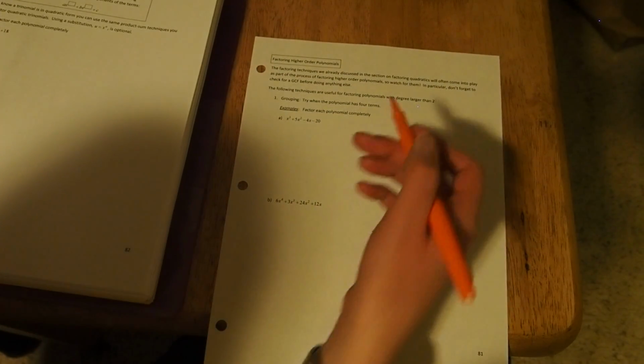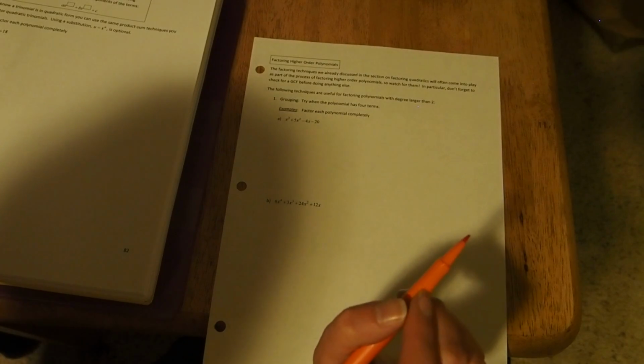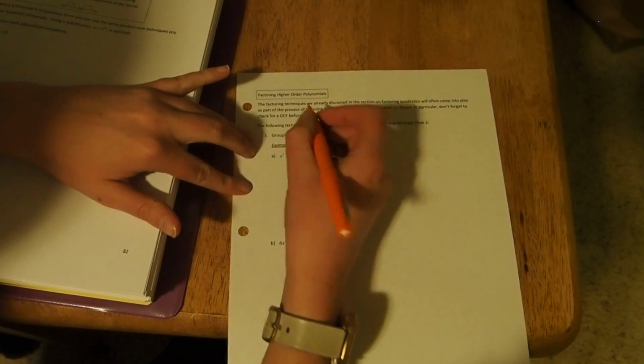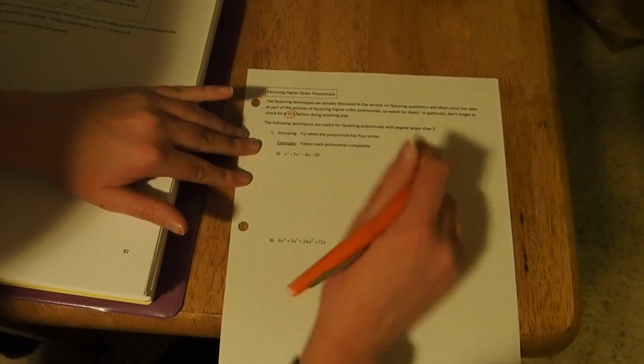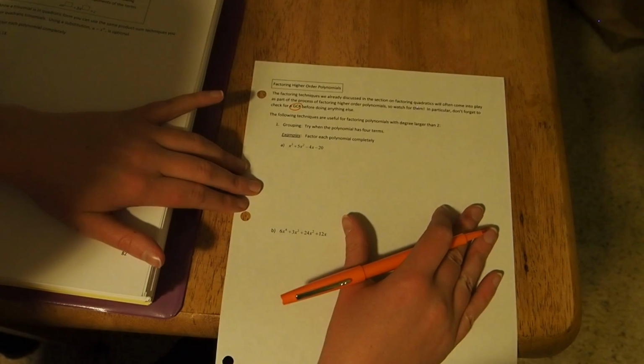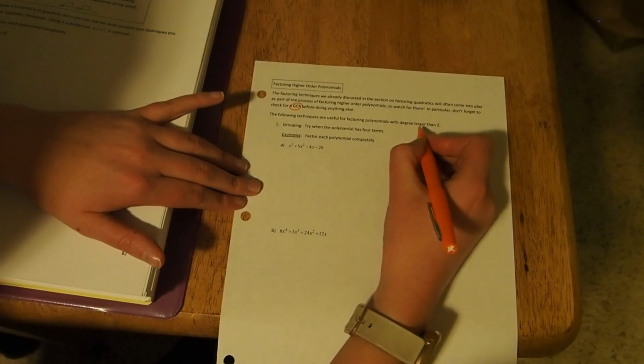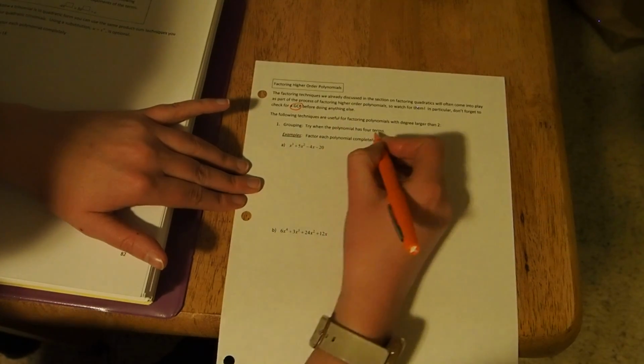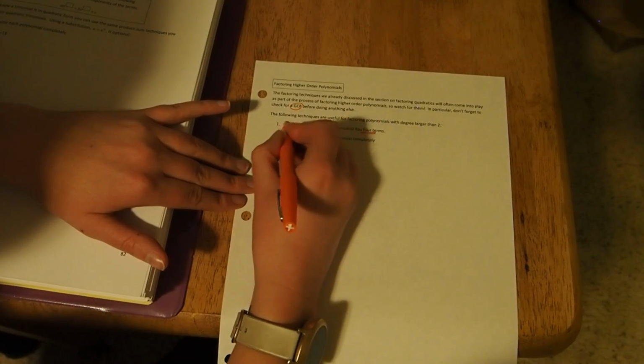We've already discussed factoring quadratics. Many of the same techniques are going to come into play. You always want to look for a GCF before you do anything else. And then it's going to depend on how many terms you have what your strategy is going to be. If you have 4 terms, you're going to try grouping.